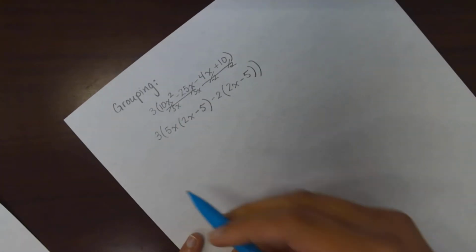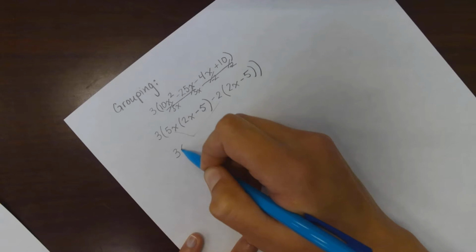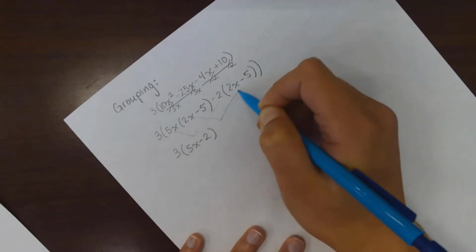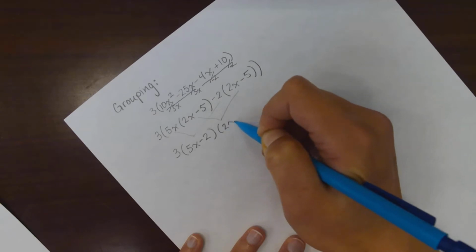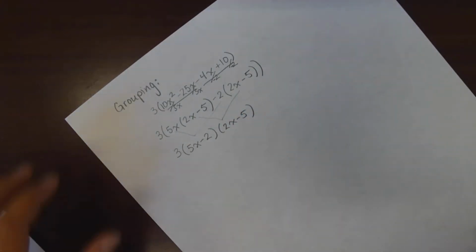Now I just write it into that factored form. I take these two numbers and put them in a set of parentheses, 5x minus 2. And what repeats, I just write it out once, 2x minus 5. Okay, the other method we can use is the box method.